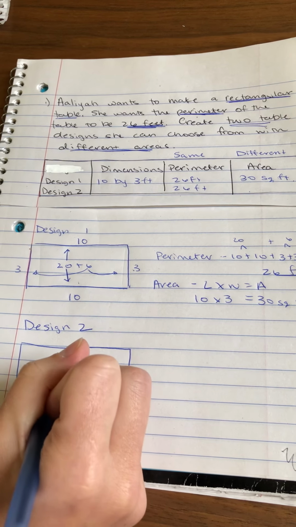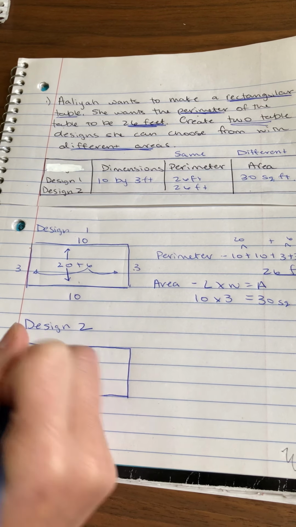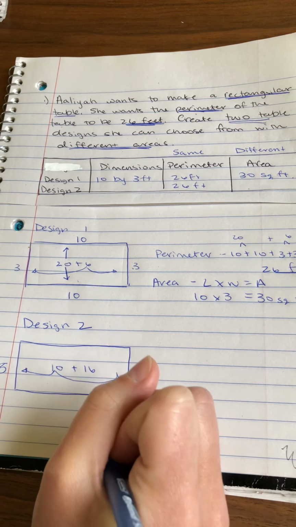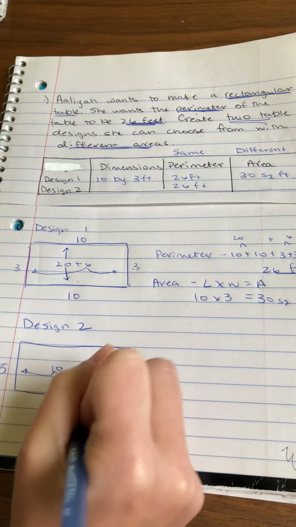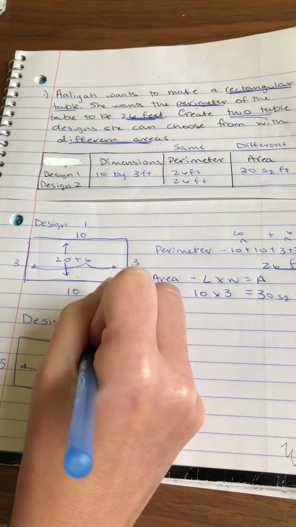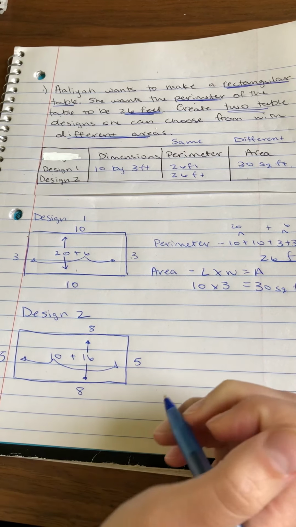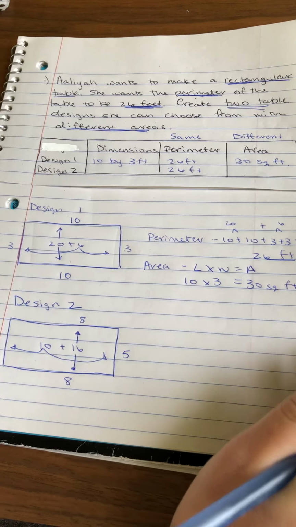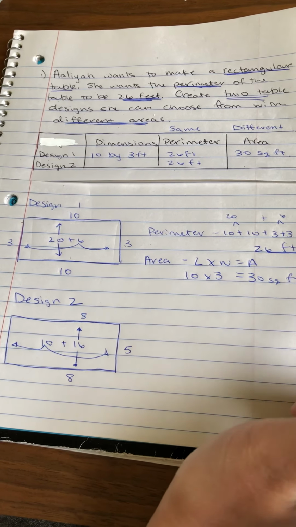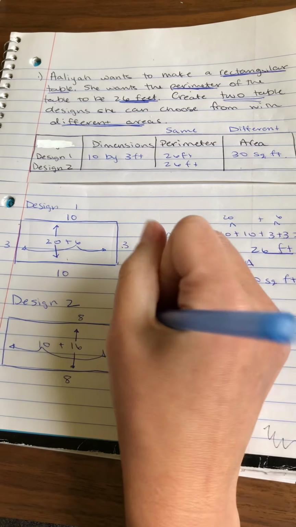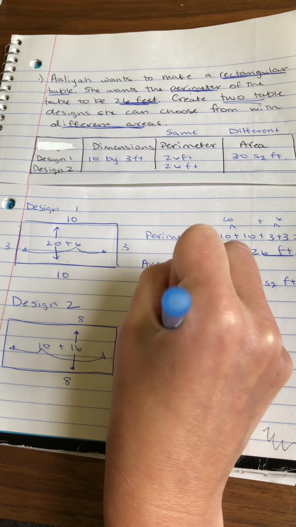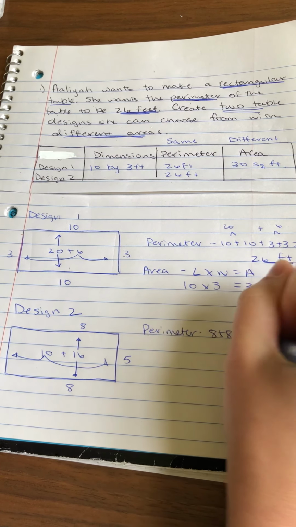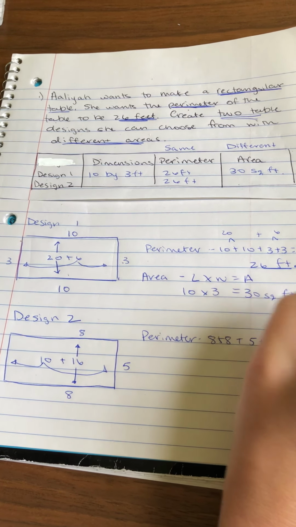So I could split the 10 in half by saying 5 and 5. I could split the 16 in half by saying 8 and 8, because 8 plus 8 equals 16. So now I think I have all of my side lengths labeled. So I'm going to try to find the perimeter of the shape and see if it also equals 26 to check my work again. So perimeter is going to be 8 plus 8 plus 5 plus 5.